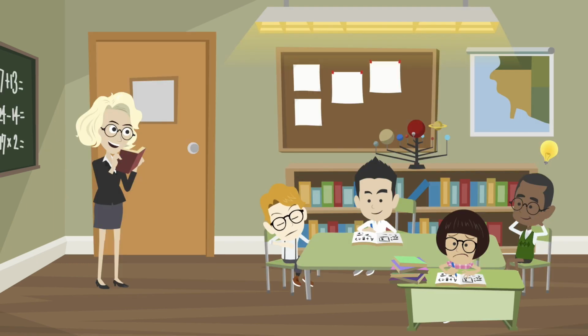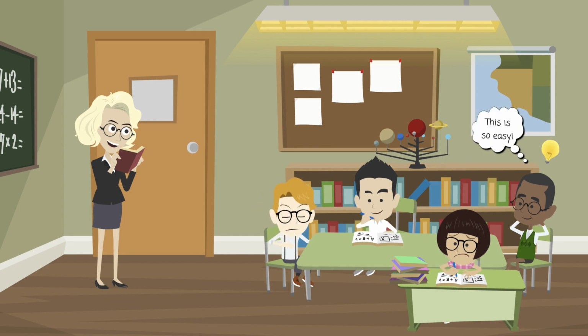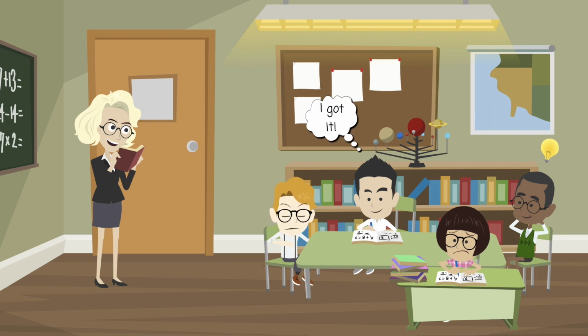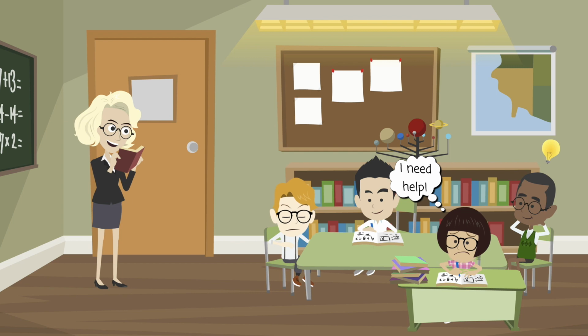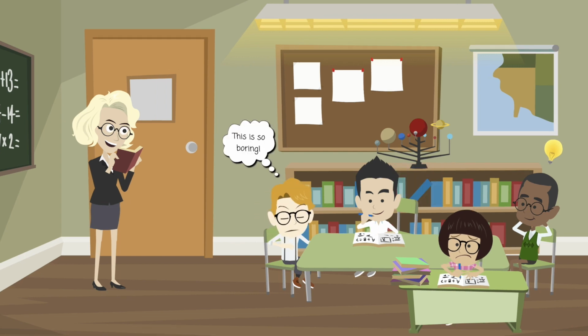You see, in a traditional classroom setting, as the teacher presents a lecture, each student responds differently. Some students get it right away, while others may be bored or need more of a challenge. Still others get frustrated and need help in understanding the lecture. In this classroom setting, every student receives the exact same information regardless of their ability levels.